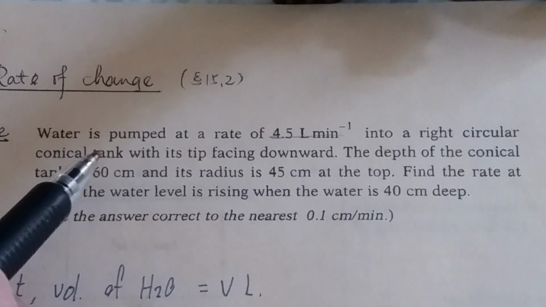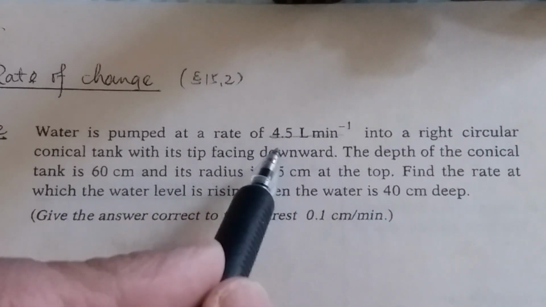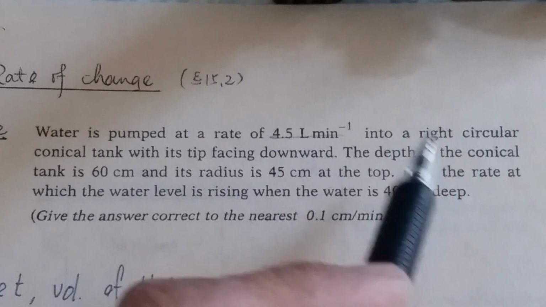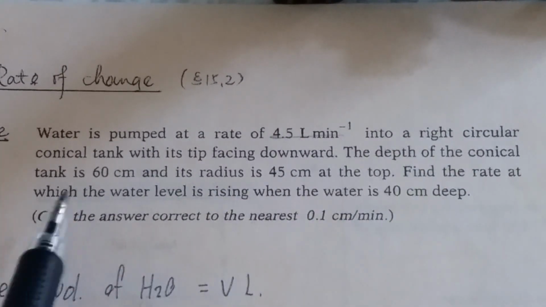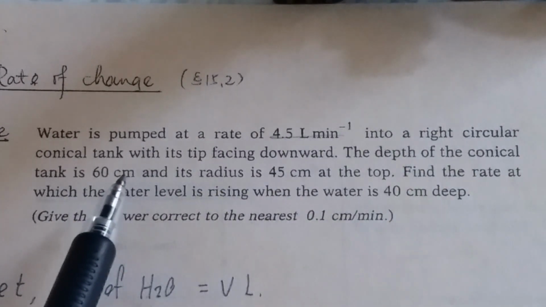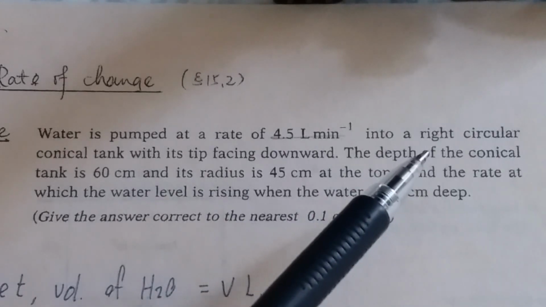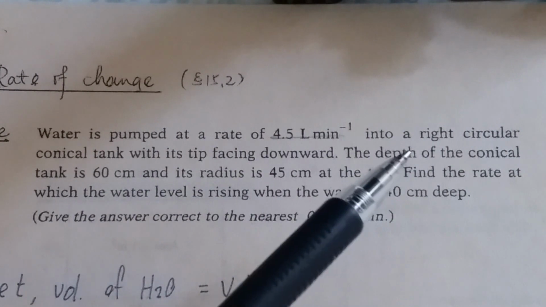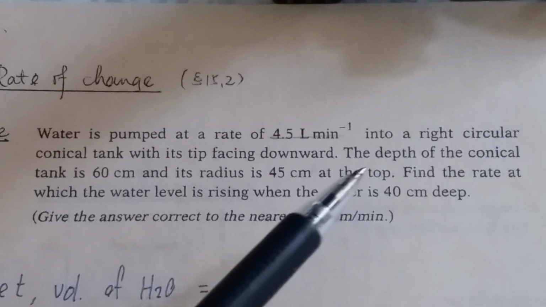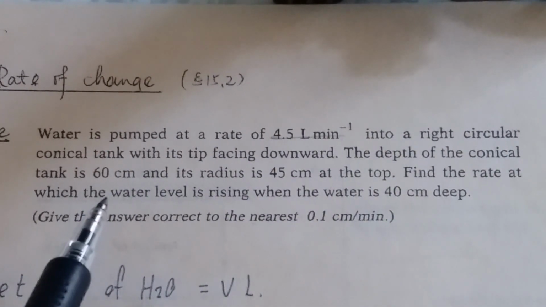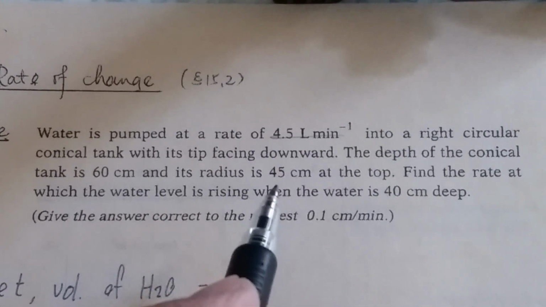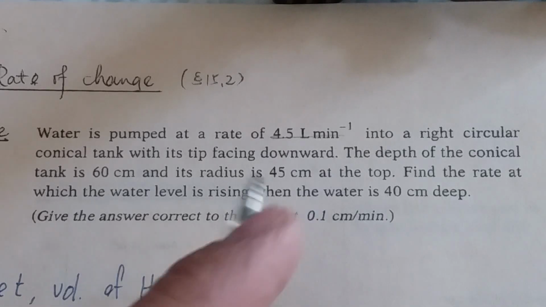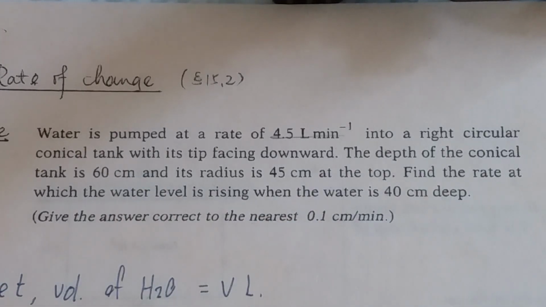It is pumped at a rate of 4.5 liters per minute into a right circular conical tank, which means it's exactly perpendicular at the top. So the depth is 60 cm and its radius is 45 cm at the top. That is a cone with the bottom facing upward.